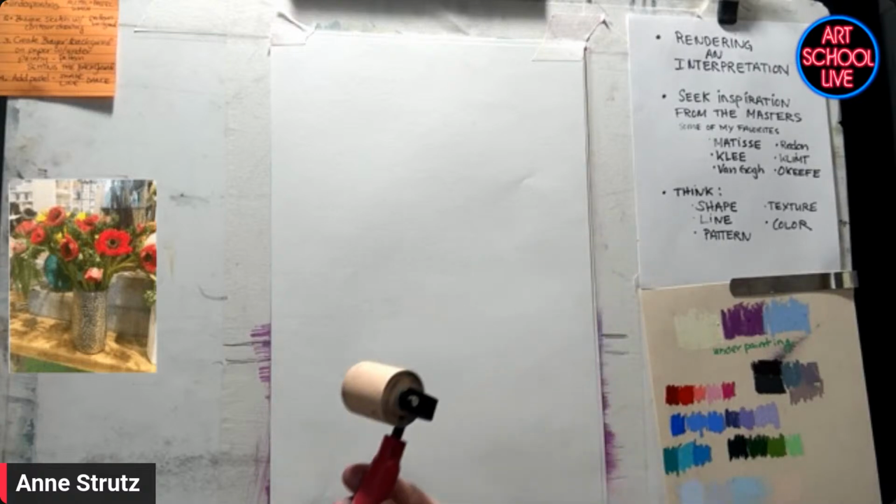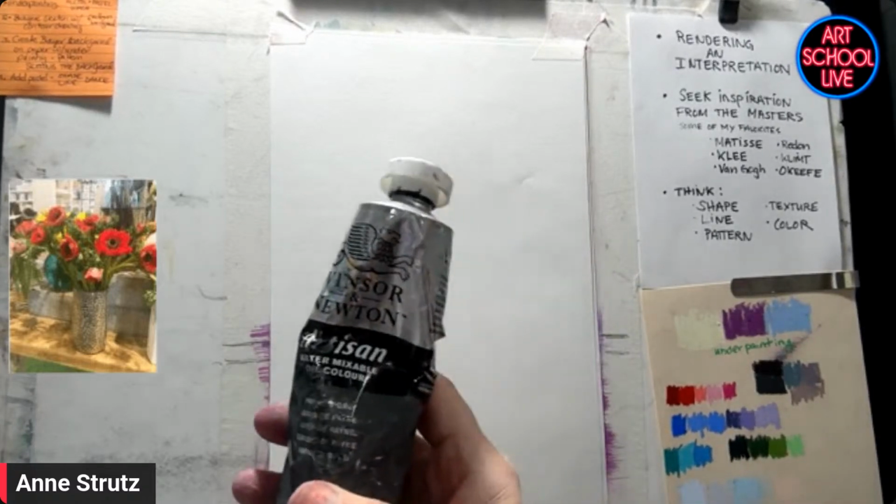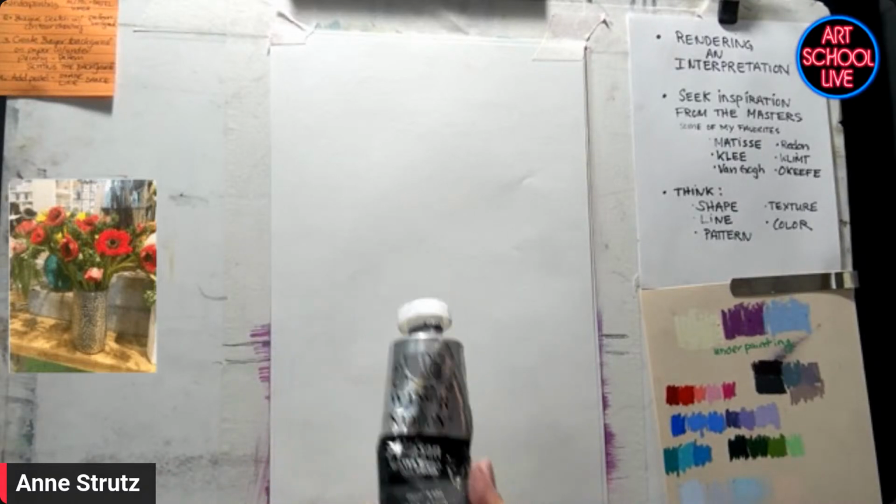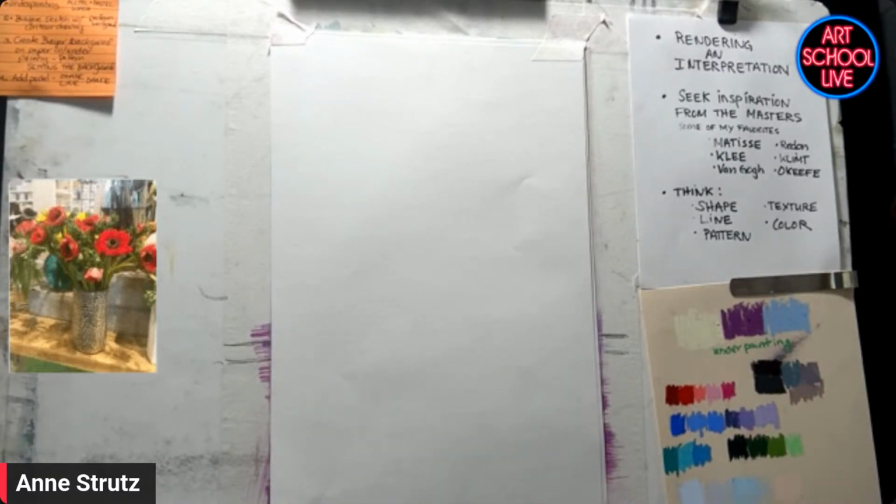The next will be taking a Brayer and water-mixable oil paint. I'm using Payne's Gray for these sketches. And I use water-mixable oil because it washes off easily. You can use a wet wipe, or Home Depot has industrial wipes, or even just a paper towel to clean up your brayer.